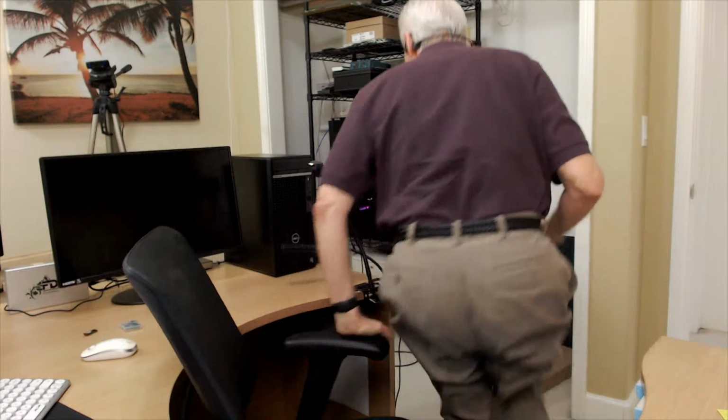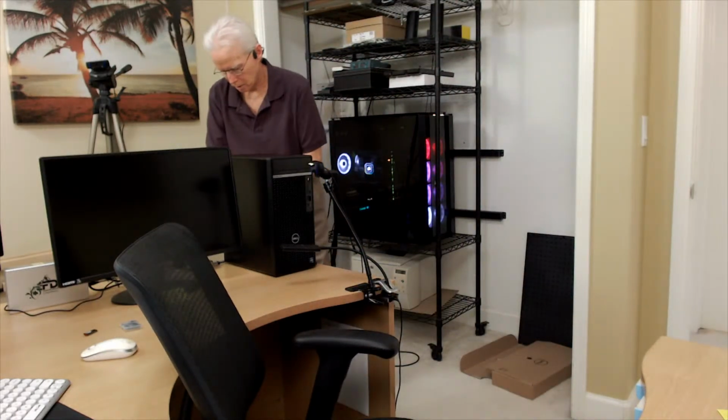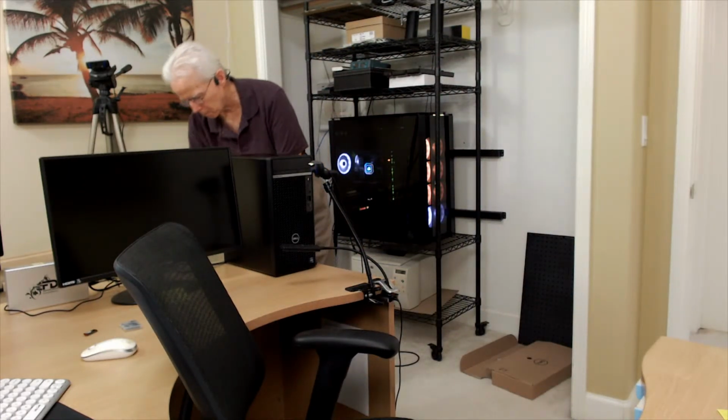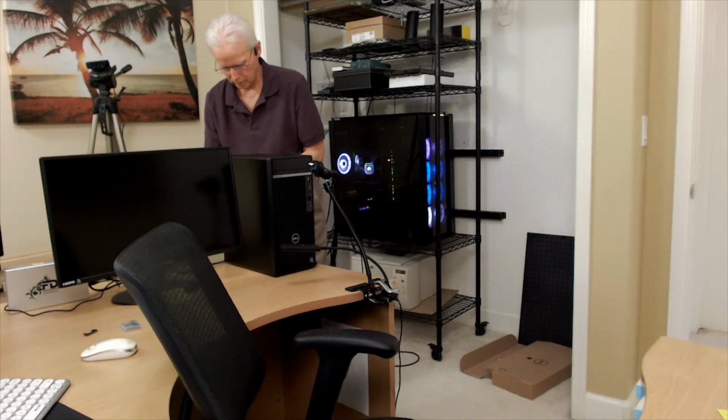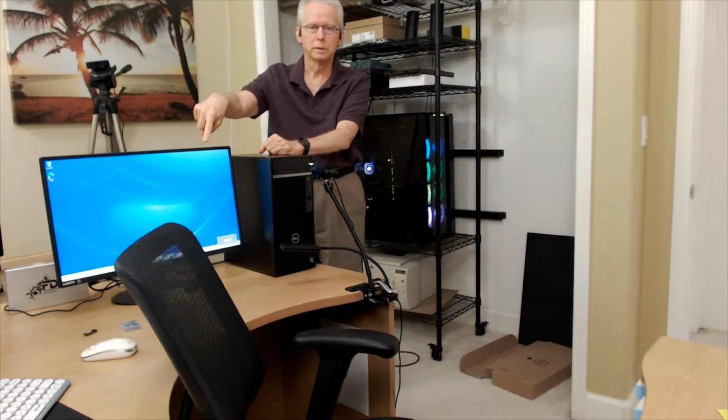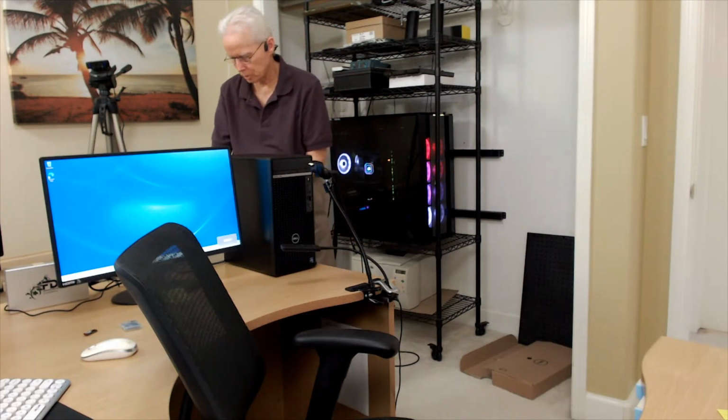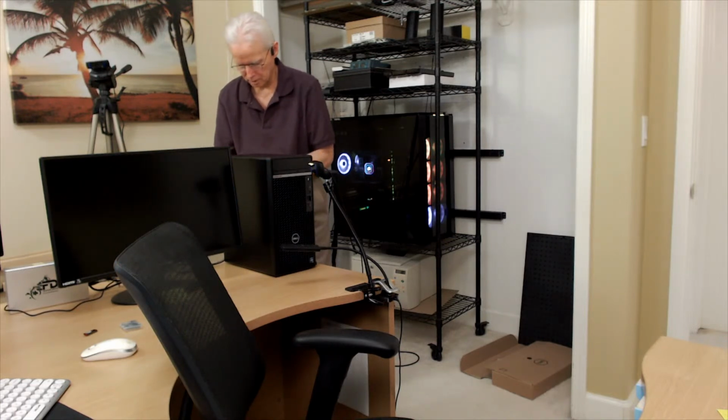Now this hasn't come up yet, and I've seen this be a little glitchy. I'm going to try the Enter key on the keyboard and see if it comes up. I have previously had to swap to the actual monitor to get it to come up, but I thought I had that worked out. It's still not coming up. So I'm going to swap to the real monitor. See if that comes up. There it is. Now can I switch back to the capture device and get an image through the capture device?